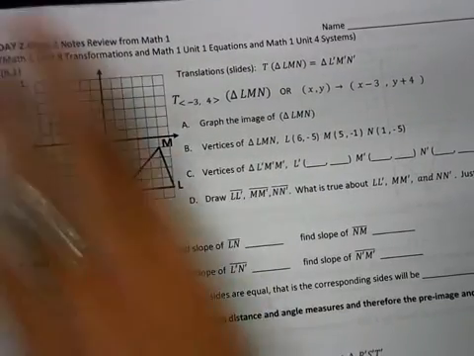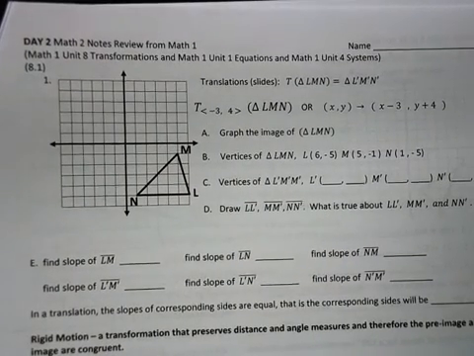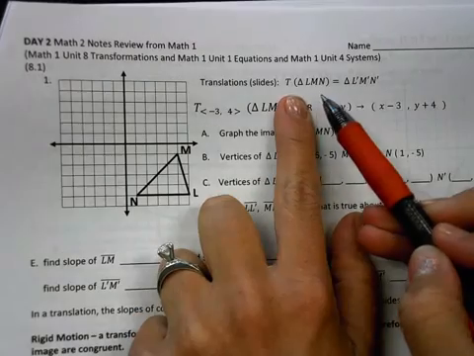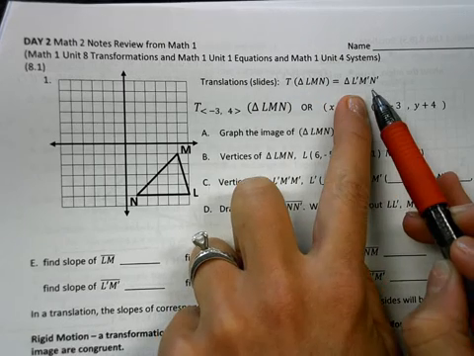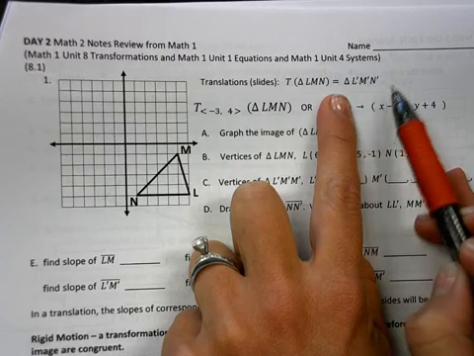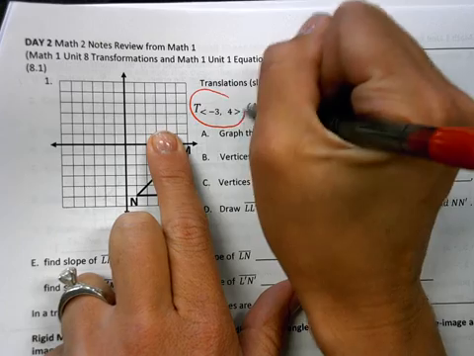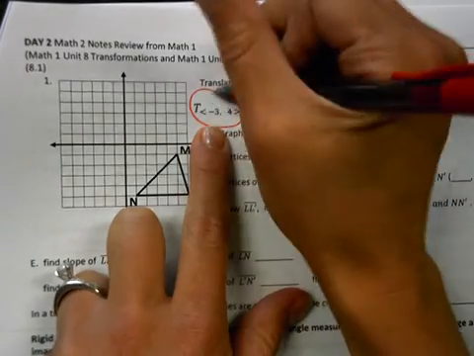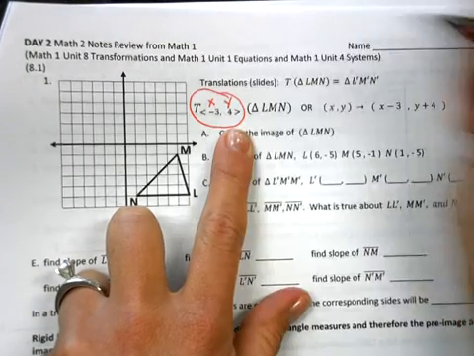Okay, today we are doing Math 2, Day 2 notes. We are going to be talking about transformations. So anytime you're transforming or translating something, it's going to be your original shape, and then this is the prime shape. Okay, so this is saying like L prime, M prime, N prime. This is telling you that it is translating. Okay, so whenever you see T with something like this, they're translating it. And this is how they are translating with the X, and this is how they are translating with the Y.